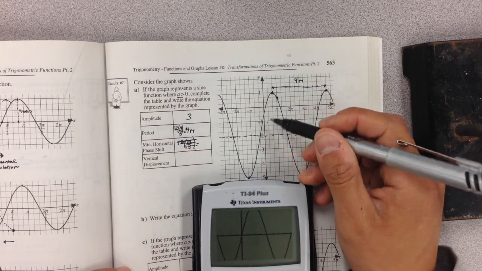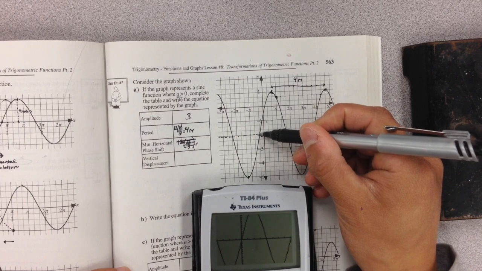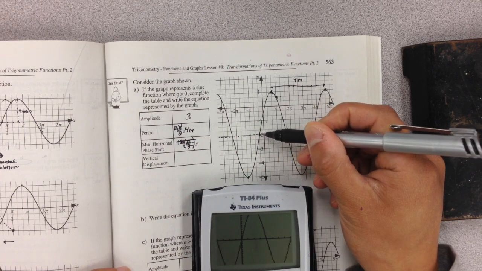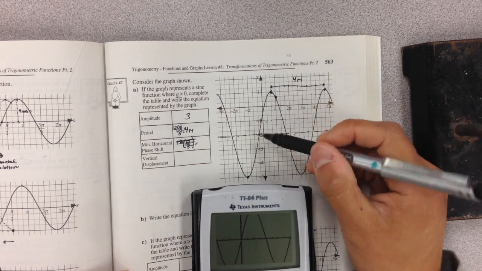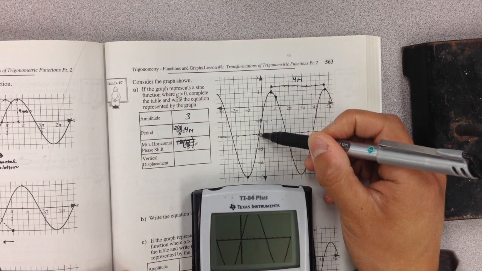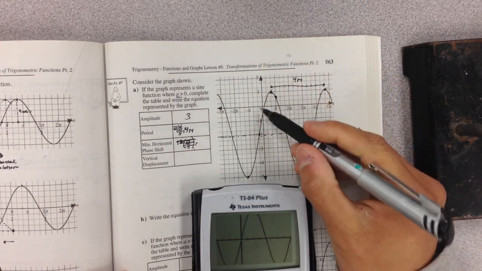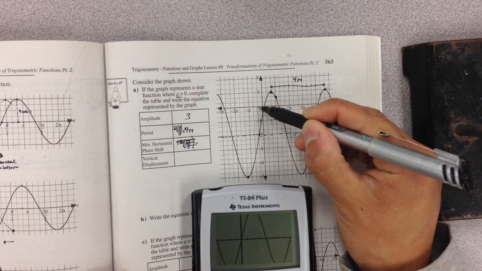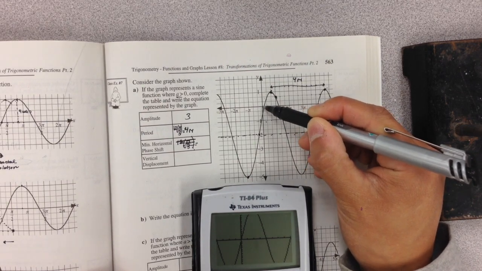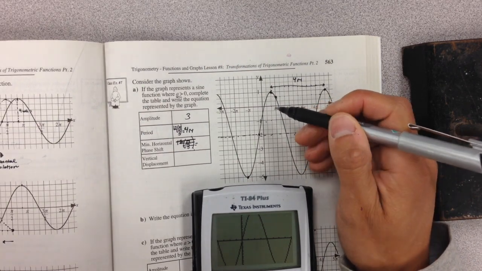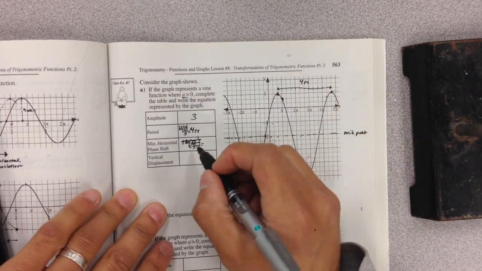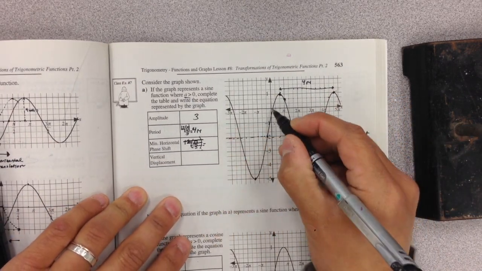If this was my starting point, then I've actually moved over to the left, right? So if this was my midline, if I move this up, it would end up here, and then if I moved over, it would be right here at the origin. So I've moved it to the left.